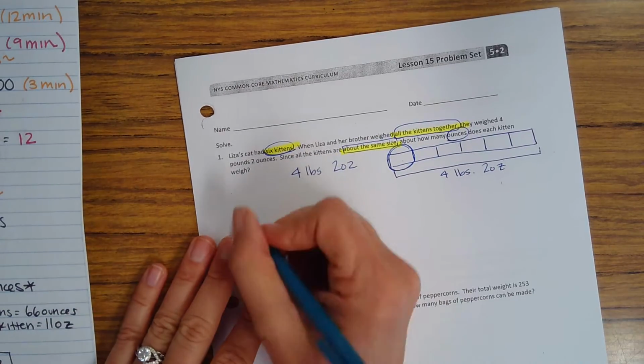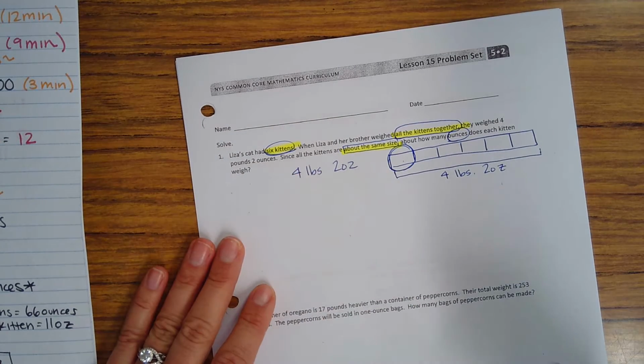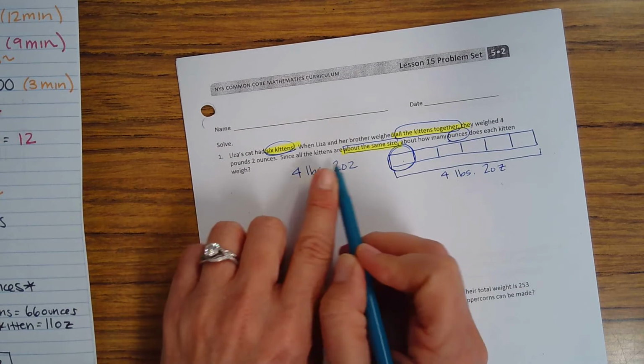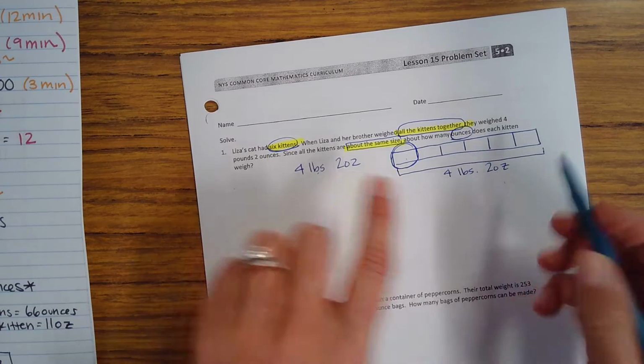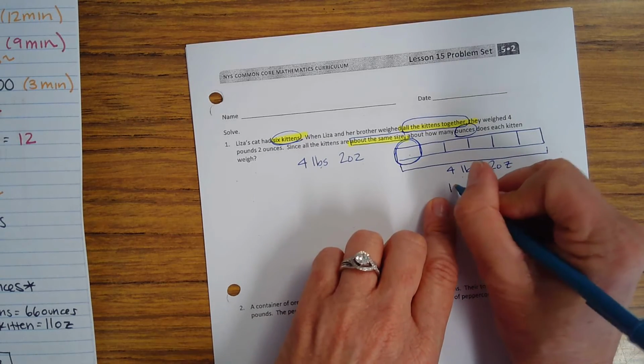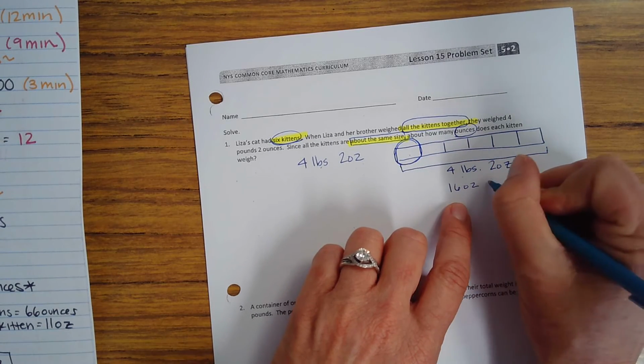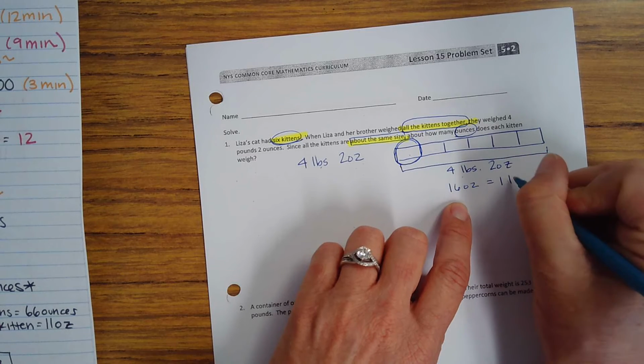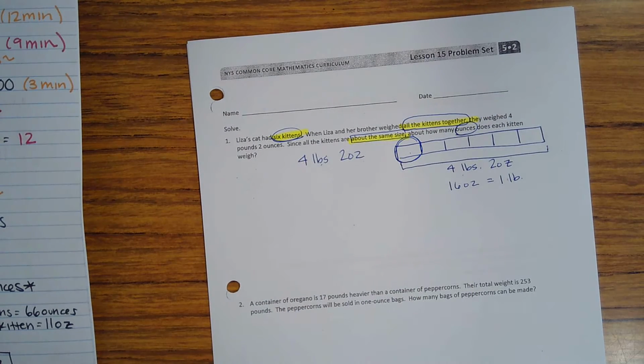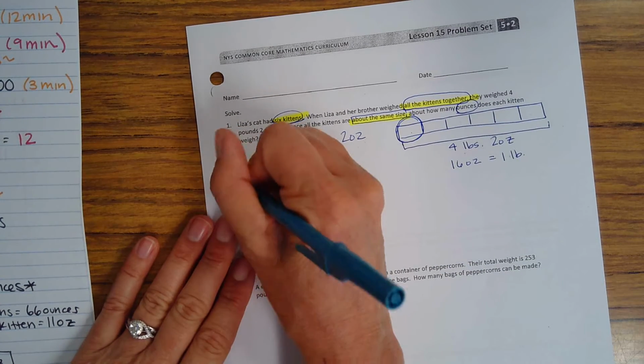So we need to convert pounds into ounces. There are 16 ounces in 1 pound, right? Isn't that what we already know? Yes. Okay, so let's do the conversion.